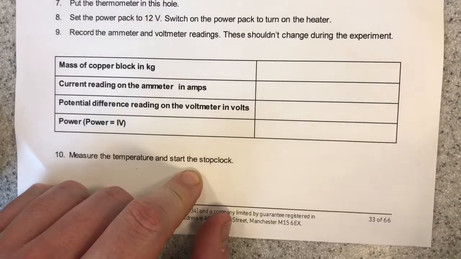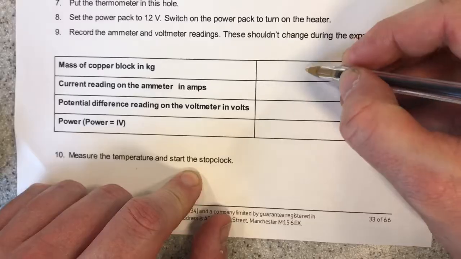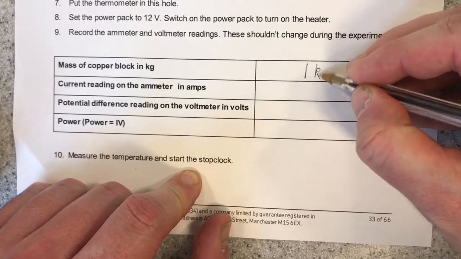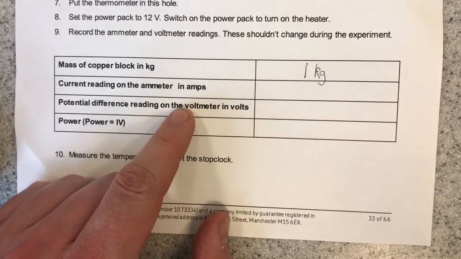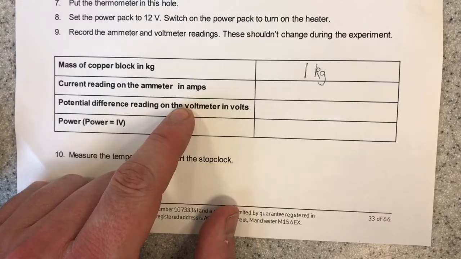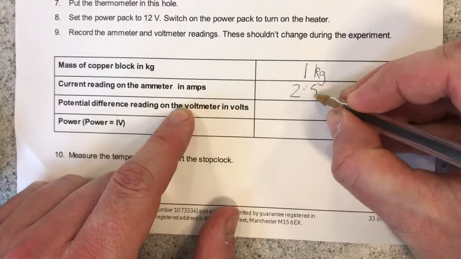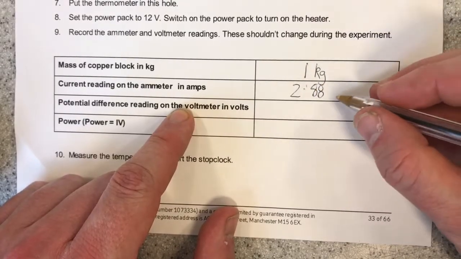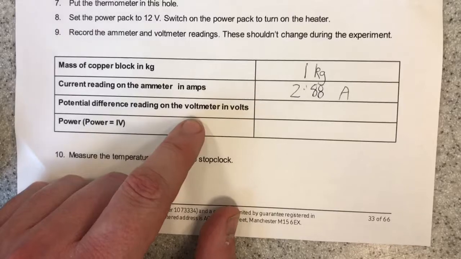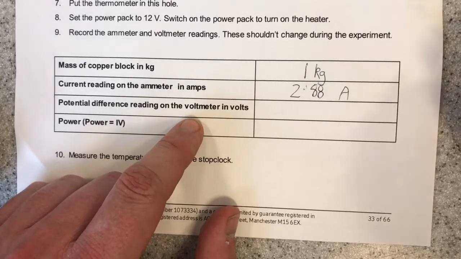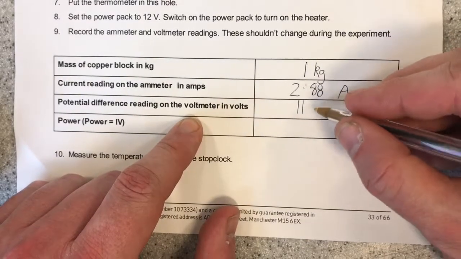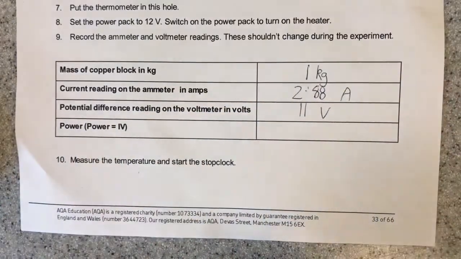Now, I can tell you that the mass of all of the blocks, whether they're copper, aluminium or steel, is 1 kilogram. The current reading on our ammeter, you'll remember, was 2.88 amps. And the potential difference reading on our voltmeter was 11 volts.